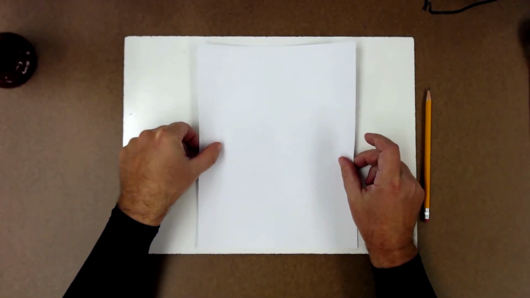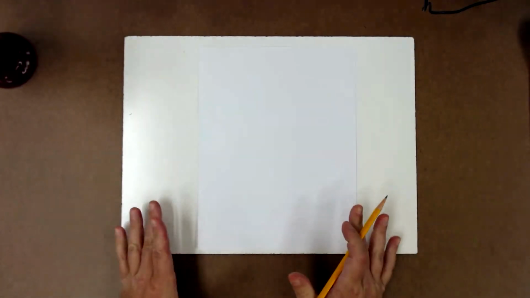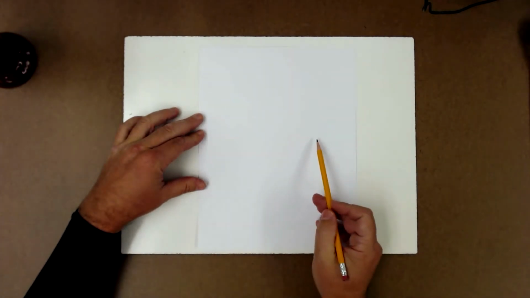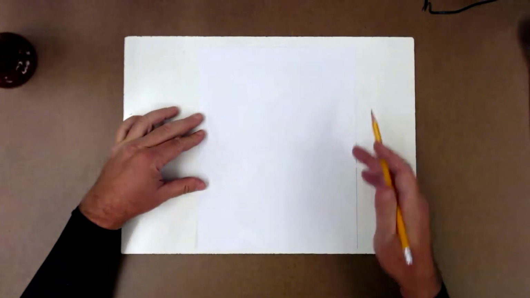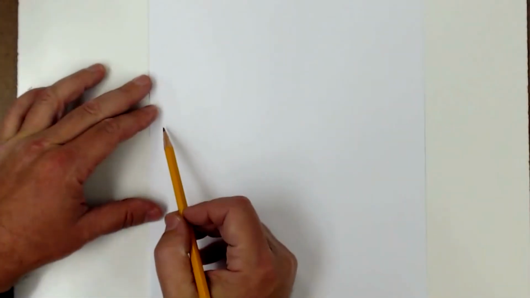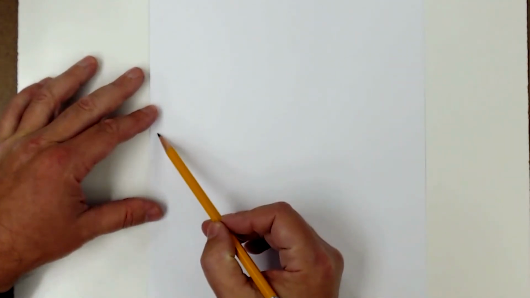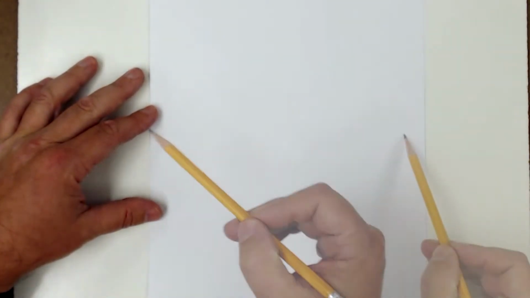Okay, so for this next drawing, what we're going to do is divide up our paper right here. I've got this in portrait, and I'm going to draw really light at first because I want to do a good job of it, drawing with my whole arm so I get a pretty good line.